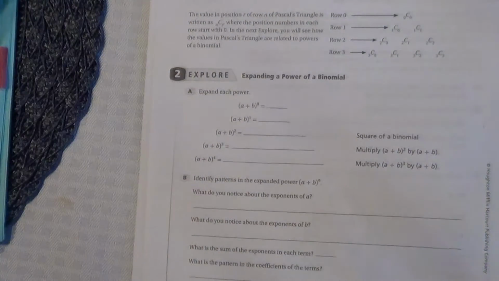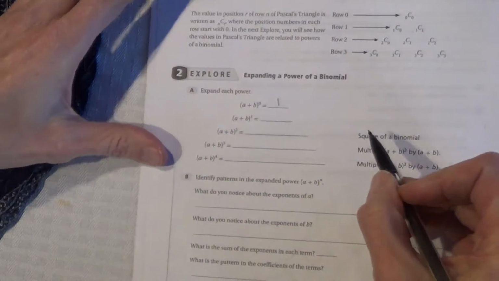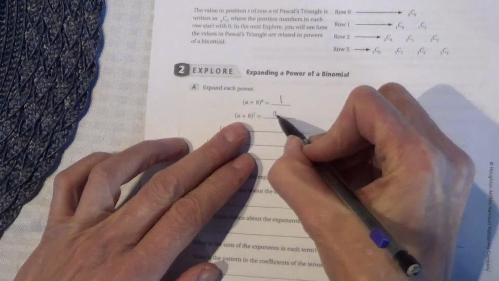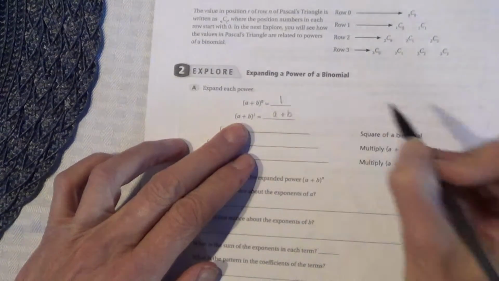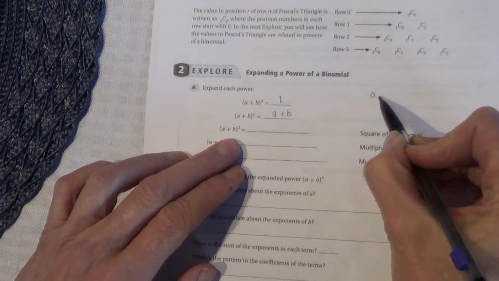Now, try to get this paper laid flat. Expand each power, okay? Anything to the 0th power is 1. A plus b to the 1st power means they're only going to occur once, so it's a plus b. Now, the perfect square, we did this in the last ones.